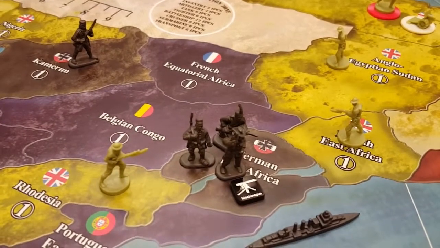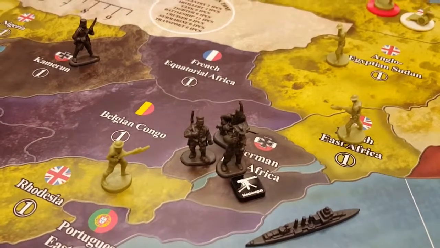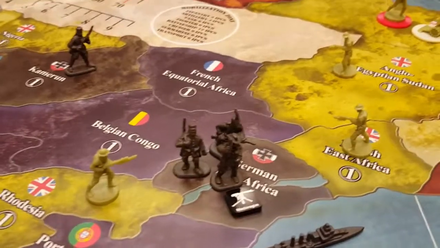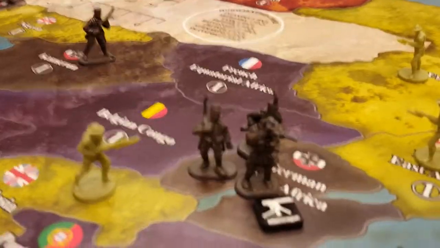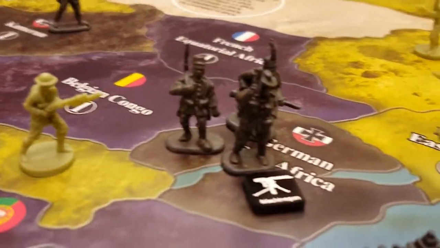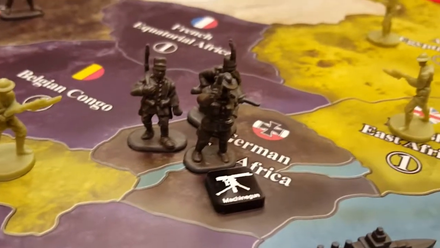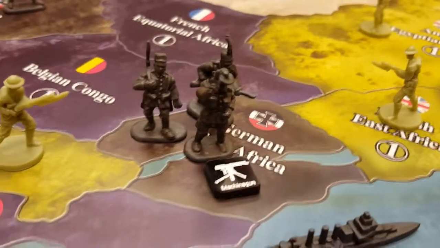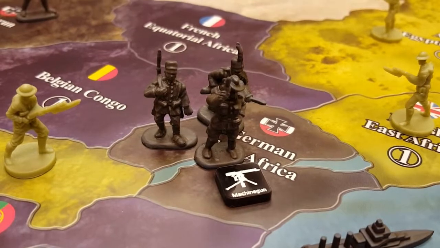But Major General Paul von Lettow-Vorbeck was the commander in German East Africa. And based on his leadership, he tied up the Allies up until the end of the war.